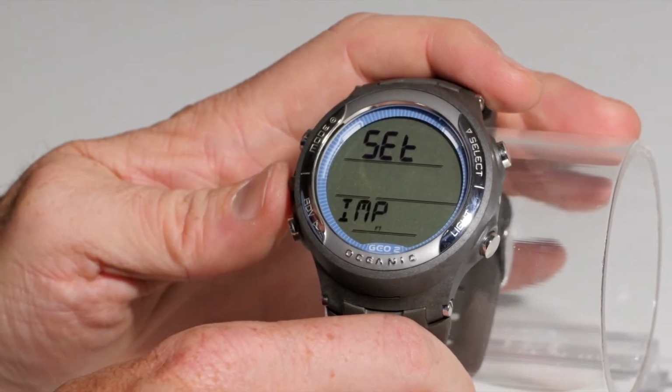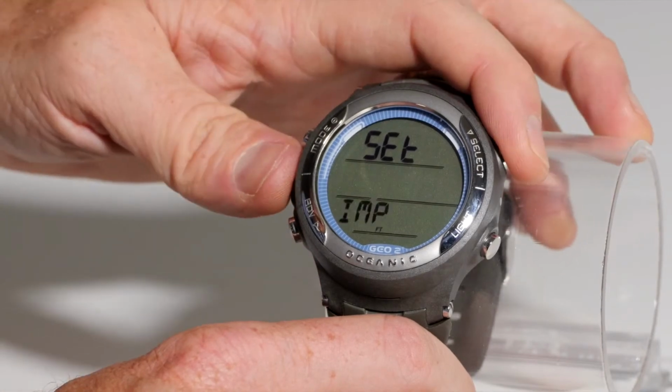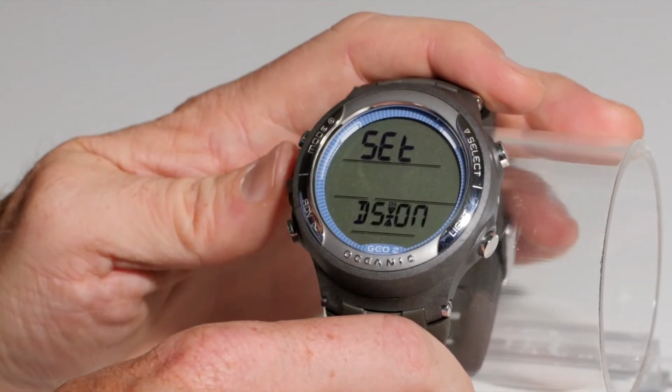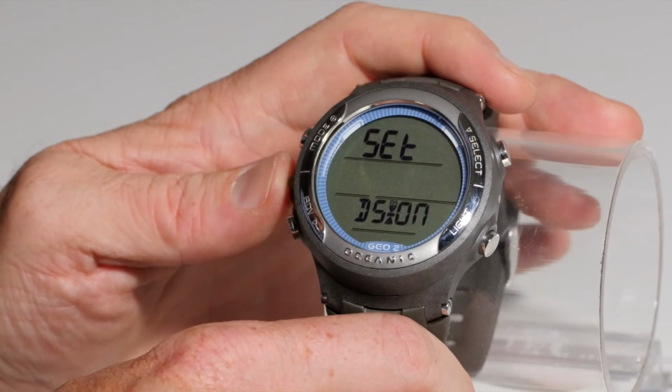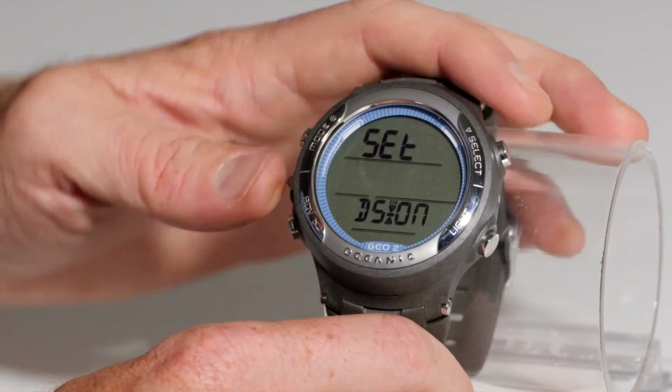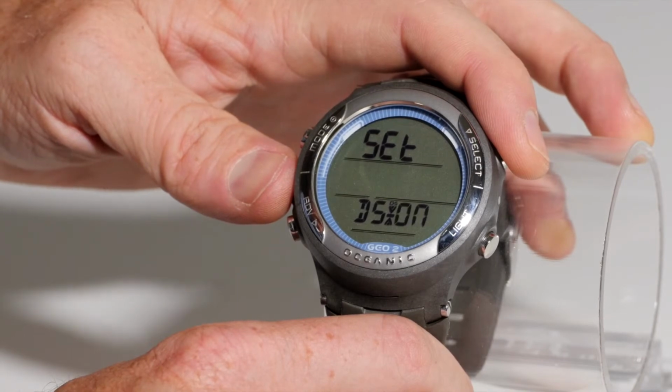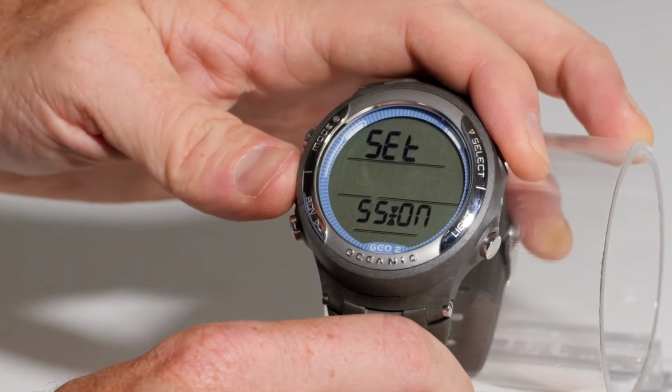changing the unit from metric to imperial, a deep stop alarm, which can be turned on or off. A deep stop will have you stop at 50% of your maximum depth for 3 minutes. You must exceed 80 feet for this alarm to be triggered. You will not be penalized if you do not stop at the required stop.